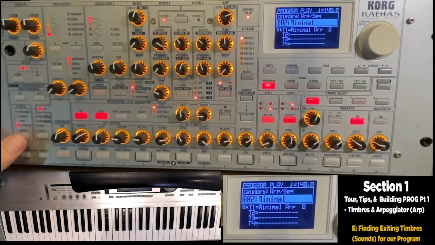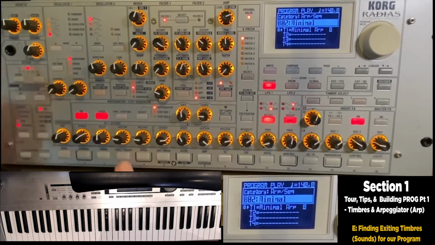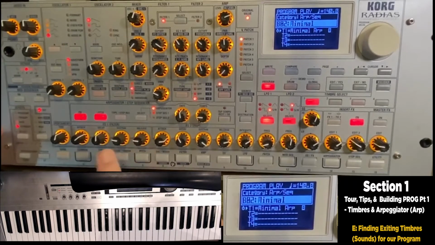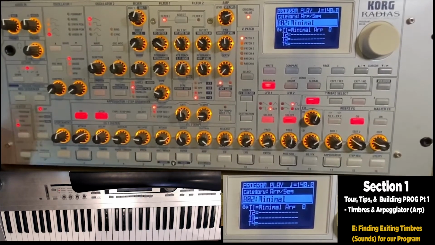Using the keyboard over here. Yep, I like that. That sounds good.